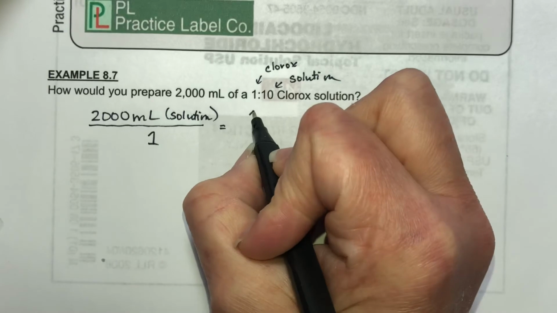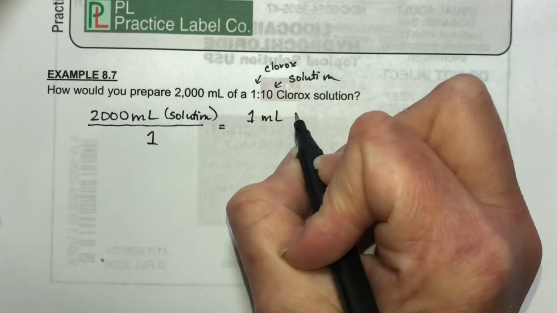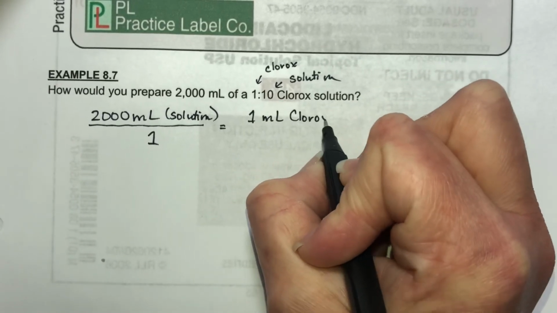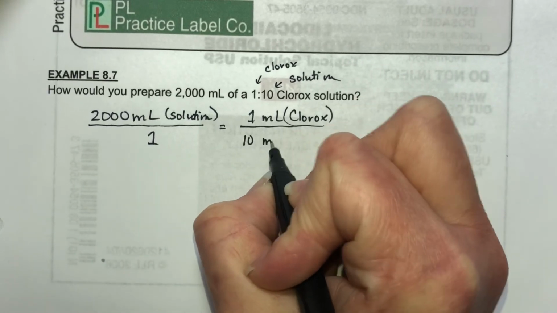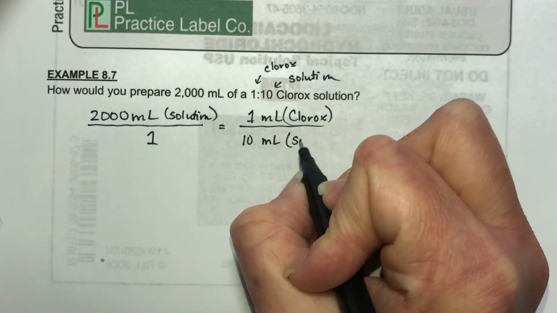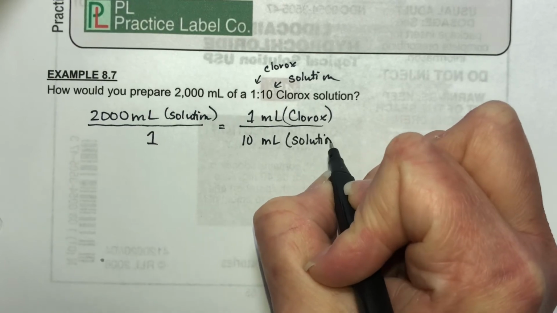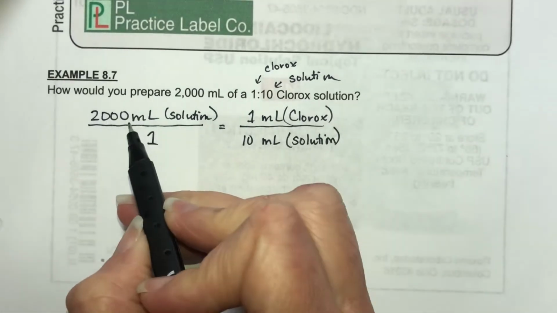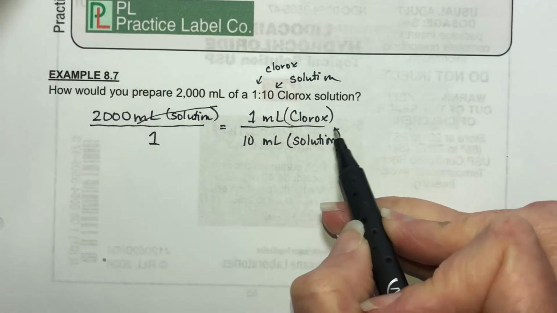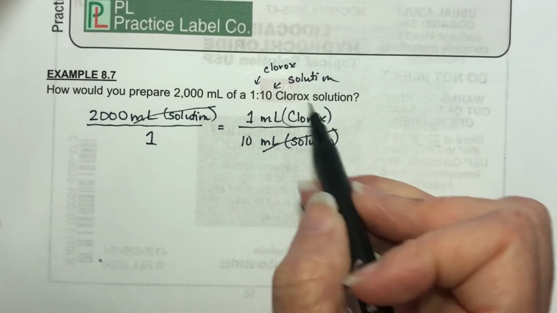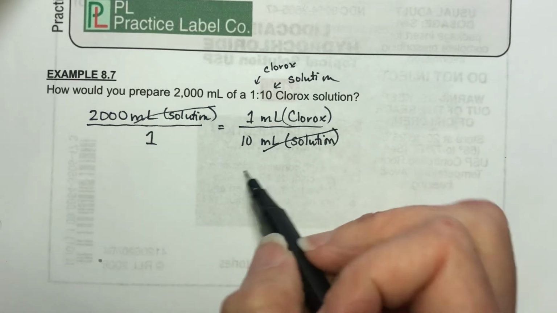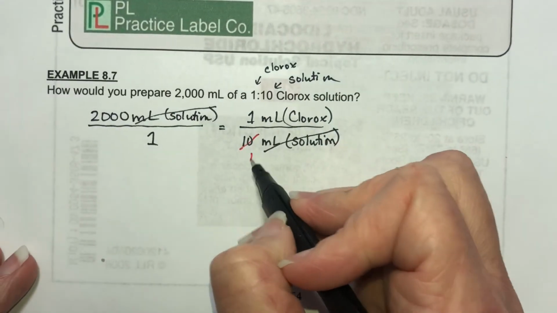I know that there is 1 milliliter of Clorox for 10 milliliters of the solution. Okay, milliliter solution cancels with milliliter solution. We don't want to cancel it with the milliliters of Clorox. You can think of these as separate units. If I divide this by 10, I have a 1 in the bottom.